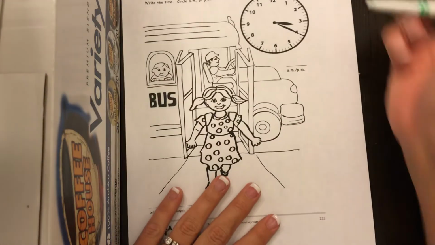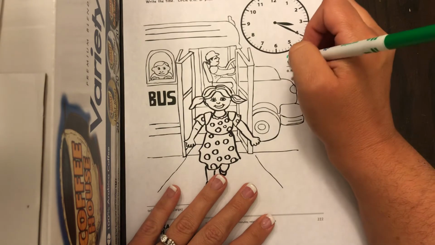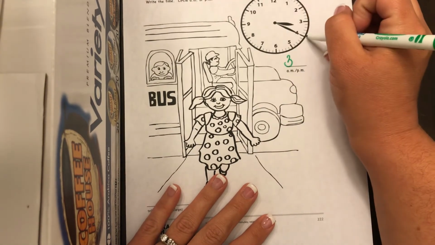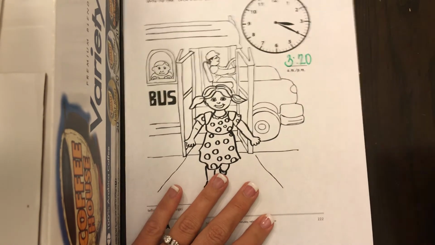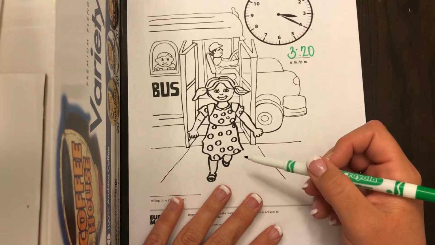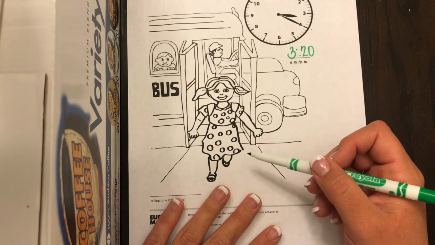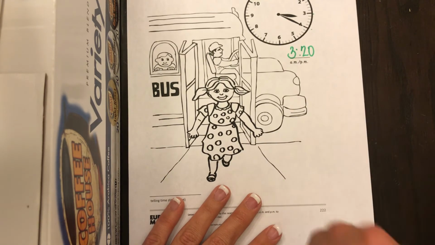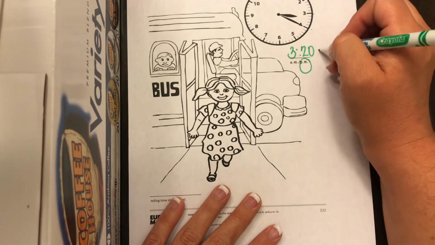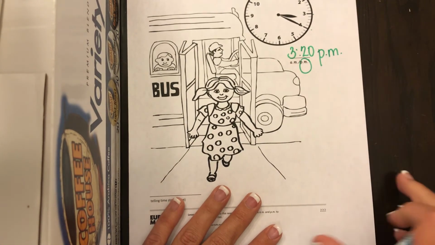Next time, the hour hand has just passed the 3. The minute hand is on the 4, so that's 5, 10, 15, 20. So 3:20. Looks like she's gotten off the bus. Looks like she's home. And is that in the morning or afternoon when you get off the bus? And it's in the afternoon. So it would be 3:20 p.m.